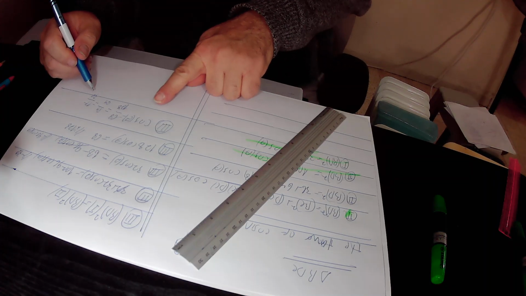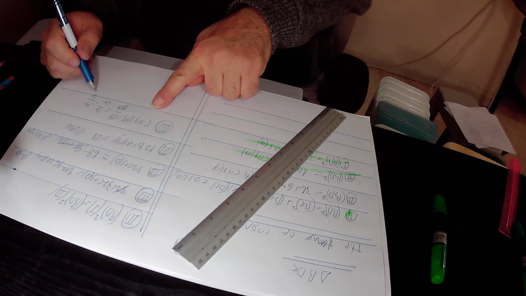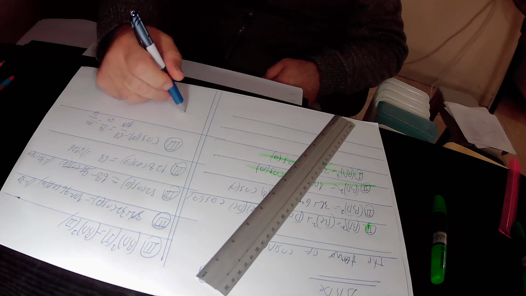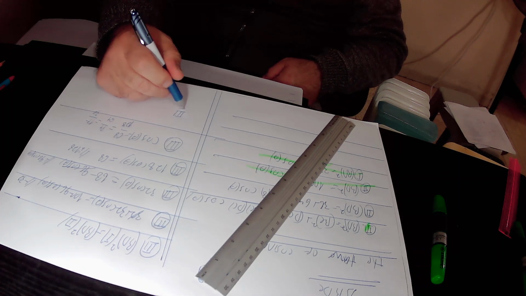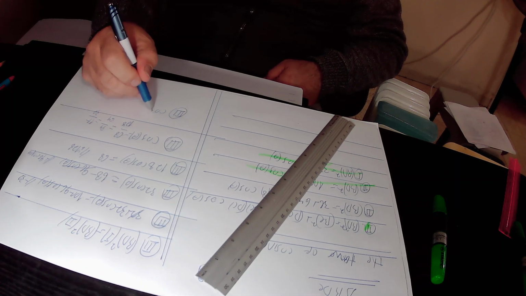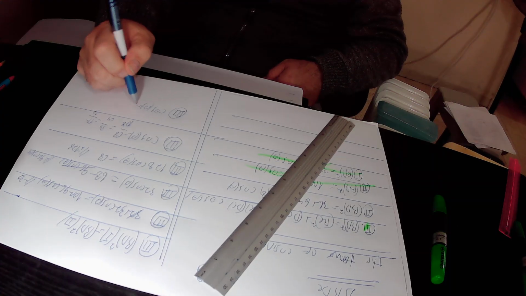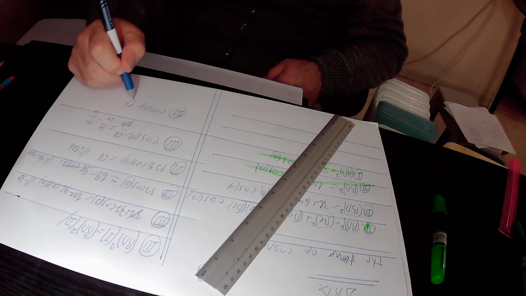That is to say, cosine theta equals 17 over 32. In total, according to equation 3, cosine theta equals 17 over 32.